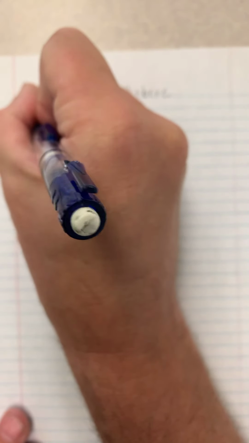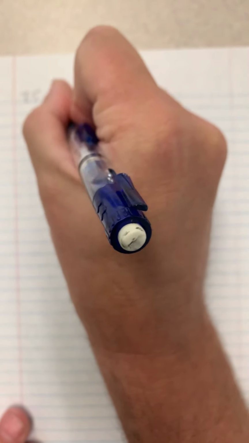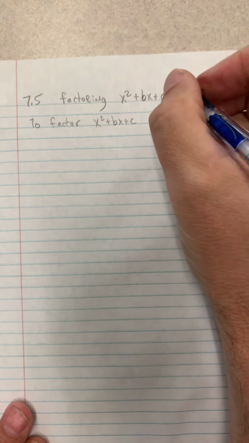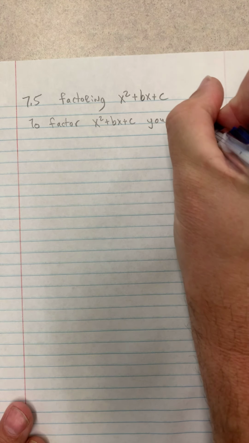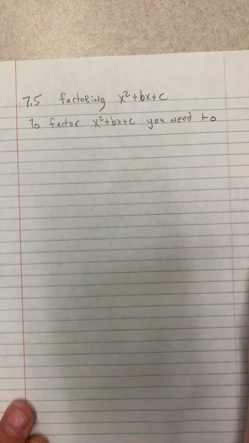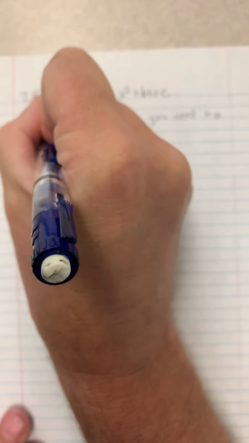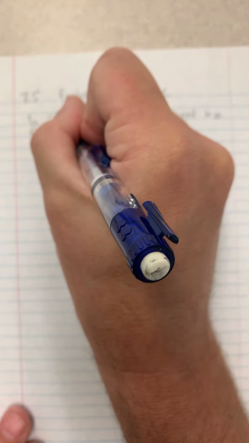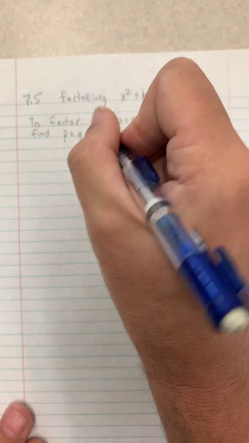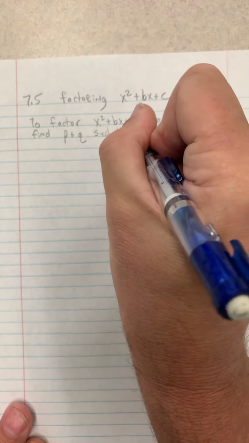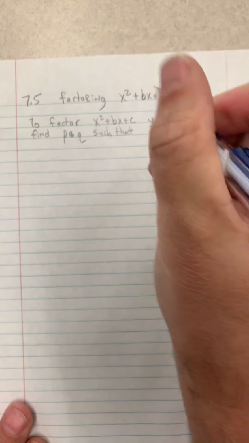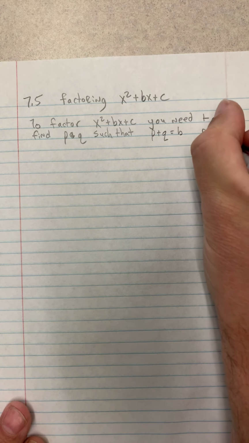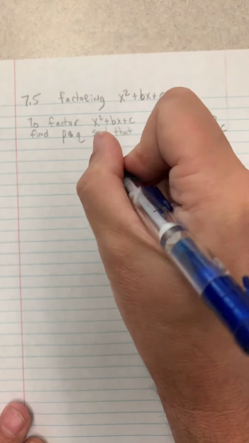I'm going to put some letters with it. To factor x squared plus bx plus c, you need to find P and Q such that P plus Q is equal to B and P times Q is equal to C.